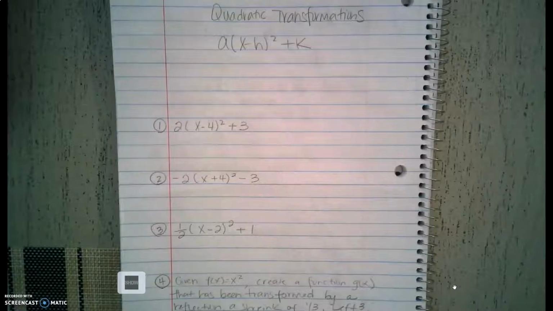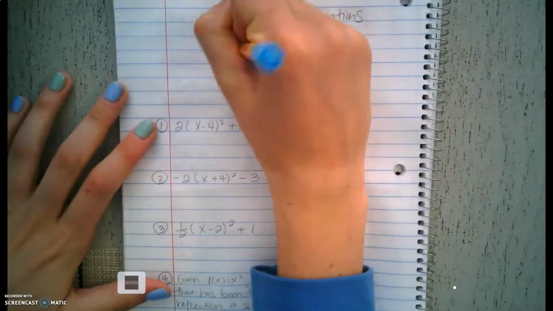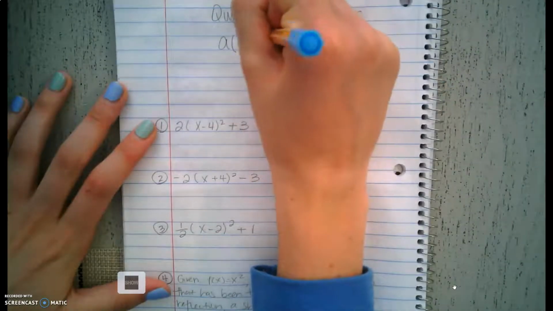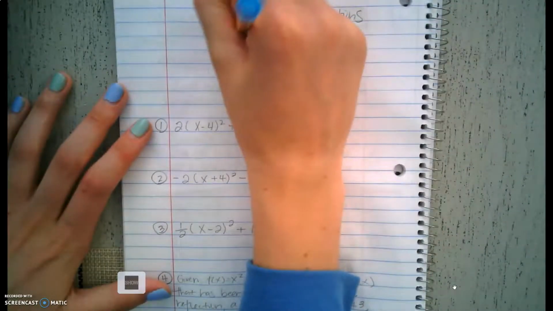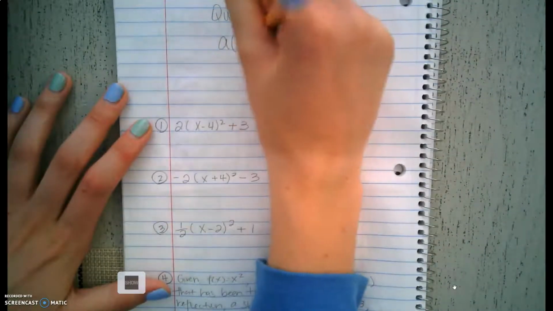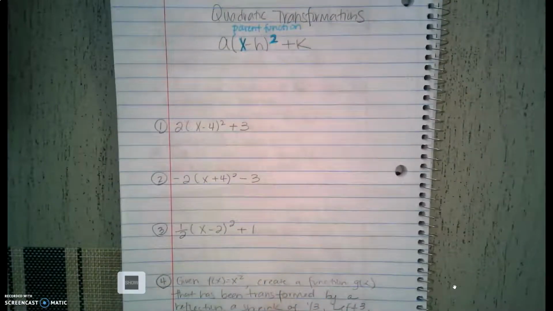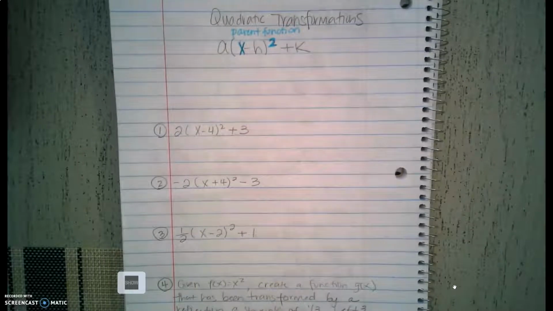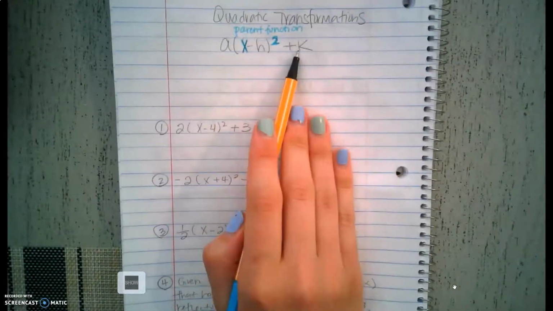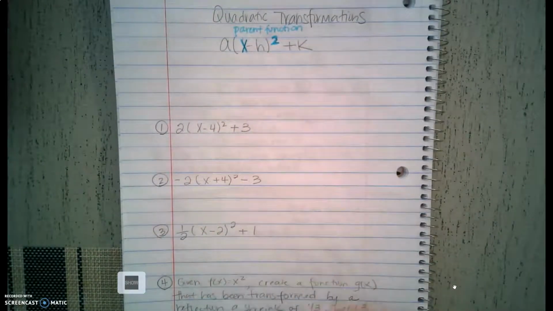So we've talked about having a parent function before. X squared is your parent function. Okay? That's your parent. That's the thing that we start from. Okay, that is your parent function. That's the original shape of your graph. Okay? The other three letters here are transforming or changing this parent function into something else.